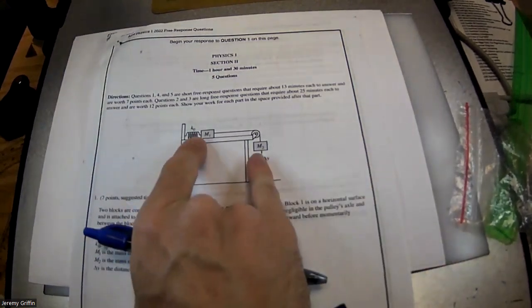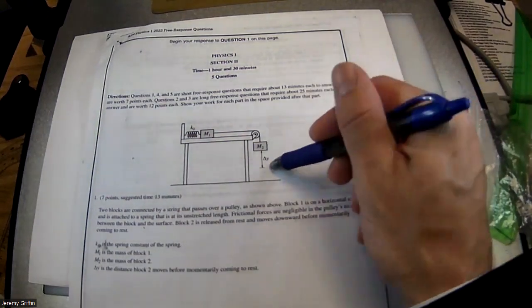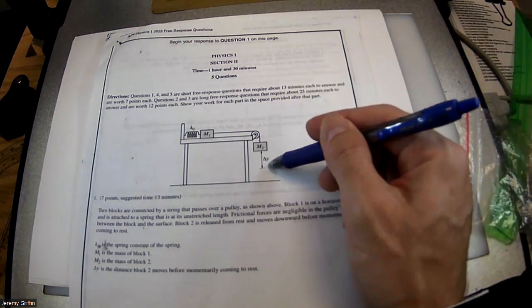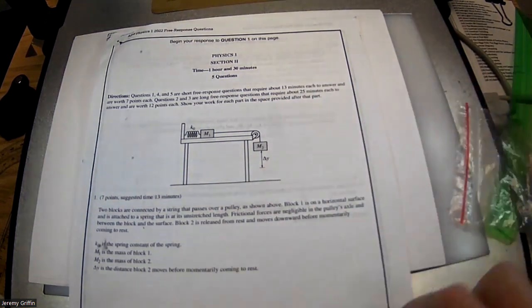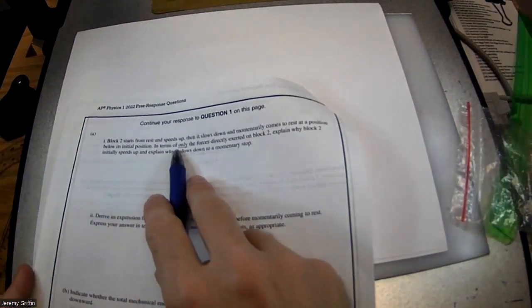First question, there's a couple of blocks. There's M1, M2, there's a spring, and this thing is gonna fall delta Y, and that delta Y is the maximum stretch distance, which is different from the equilibrium. Remember, it overshoots the equilibrium and then kind of oscillates back and forth initially. Okay, so they tell you what those are. We know all that. That diagram is pretty self-explanatory. Block 2 starts from rest, speeds up.